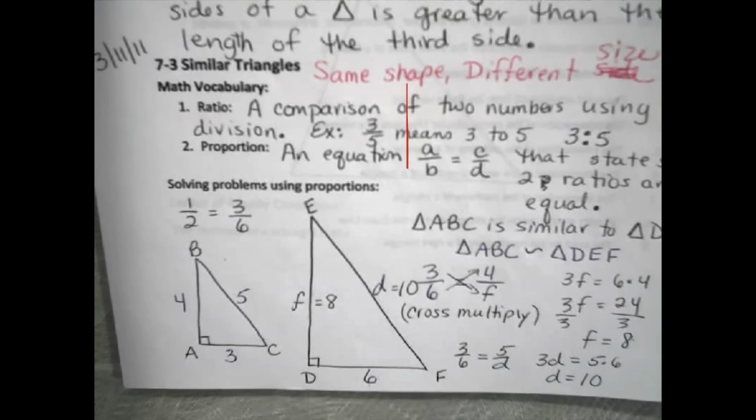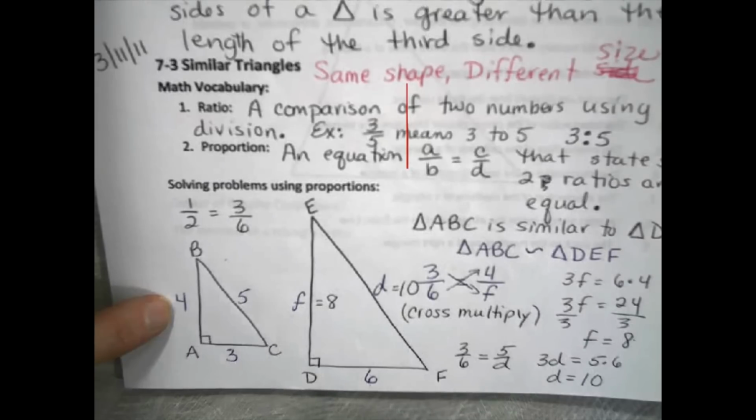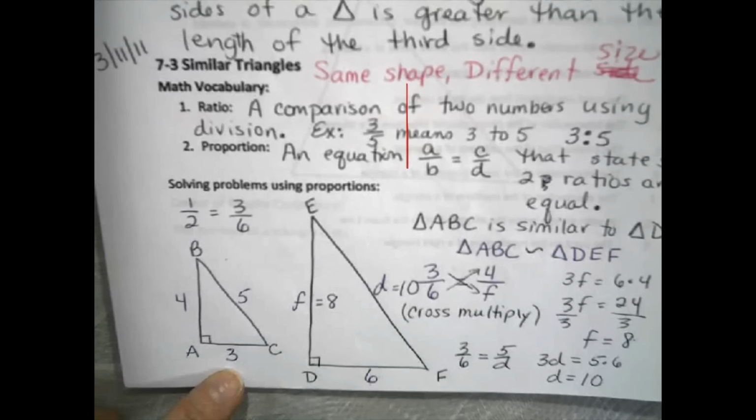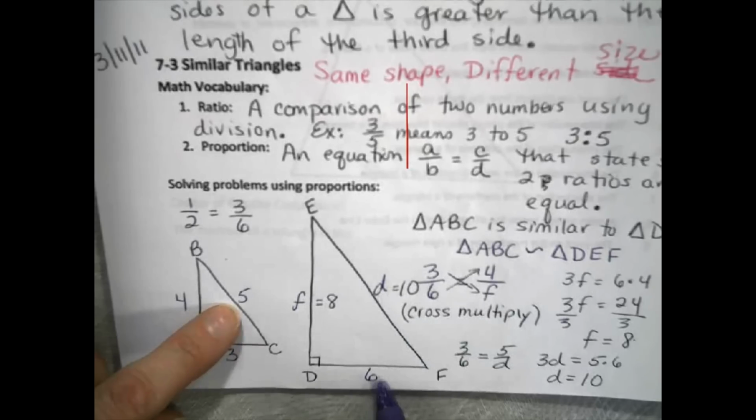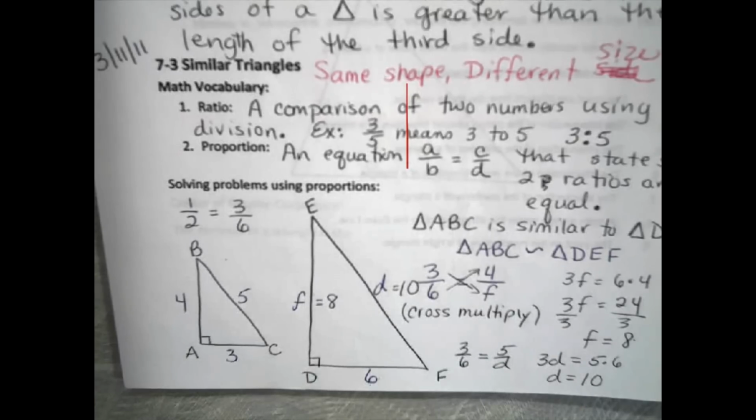So for example, in this case, I would have to know that 4 was proportional to 8 in the same way that 3 is proportional to 6. And of course, if I do 4 divided by 8, I get 1/2. 3 divided by 6 is 1/2. And 5 divided by 10 is also 1/2. So I'm able to conclude that yes, these triangles actually are proportional, and therefore they are similar triangles.